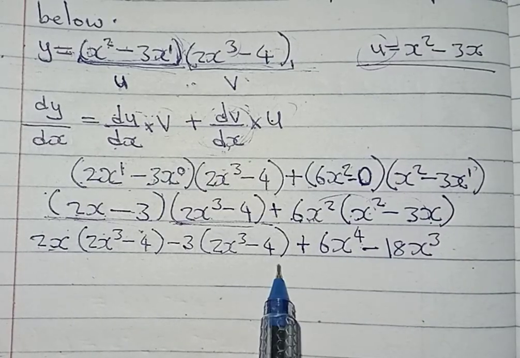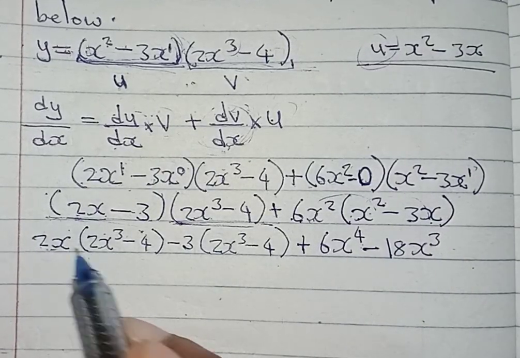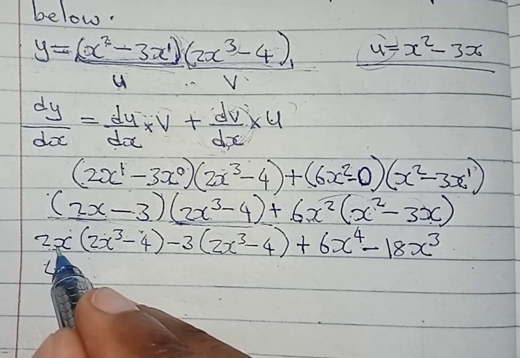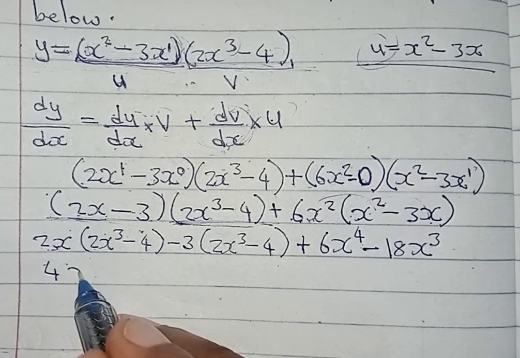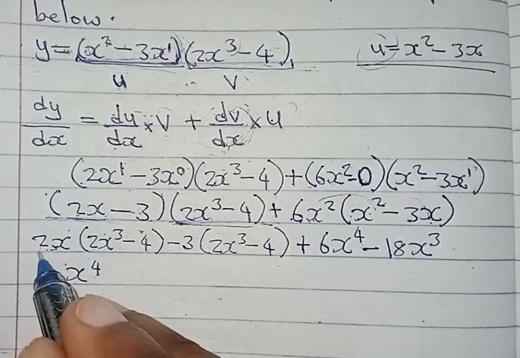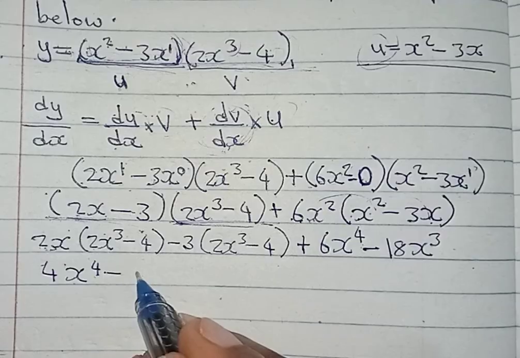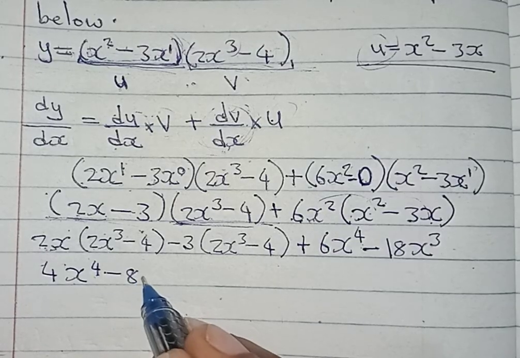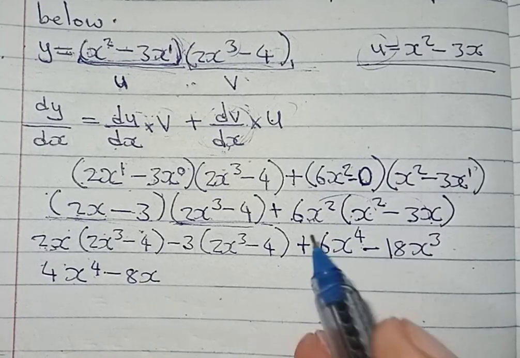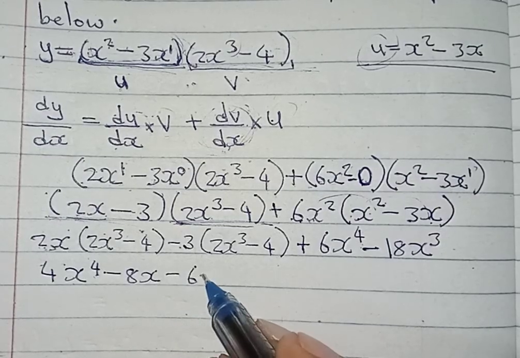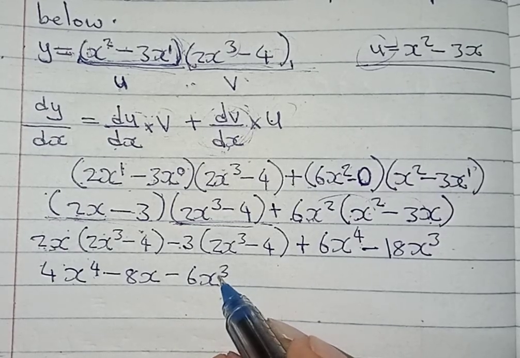Let us simplify the other side. 2 times 2, we get 4. And x times x to the power 3, we have x to the power 4. 2x times negative 4, we have negative 8x. Negative 3 times 2, we have negative 6 and x to the power 3.